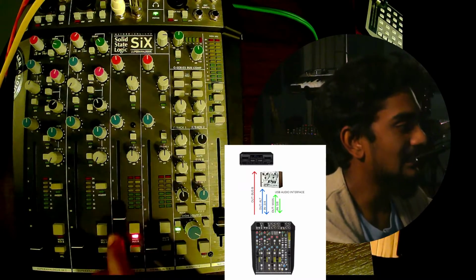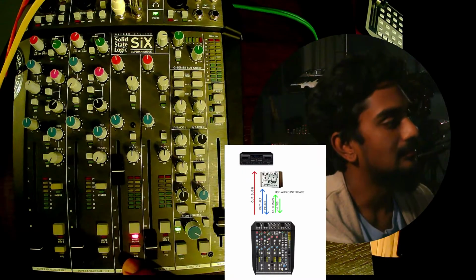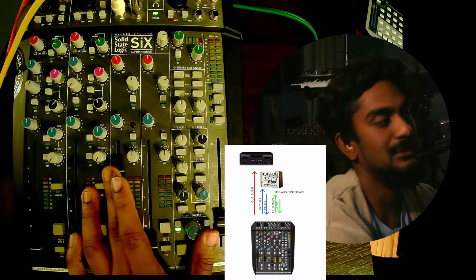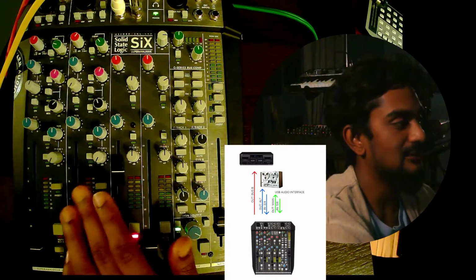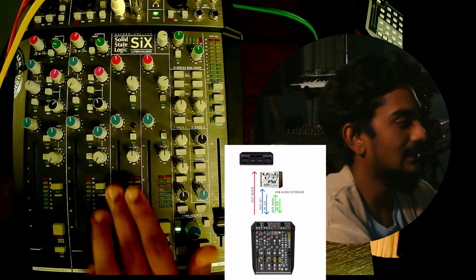That will be sending it to my cassette deck for me to record cassettes. If I need to listen back, I usually plug it back in, but I usually have a different rig in the other room for listening back, so I don't really need that.